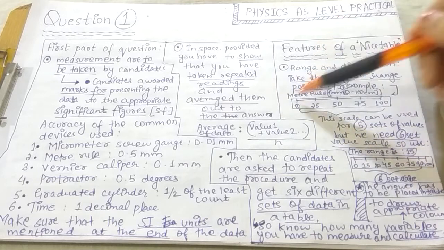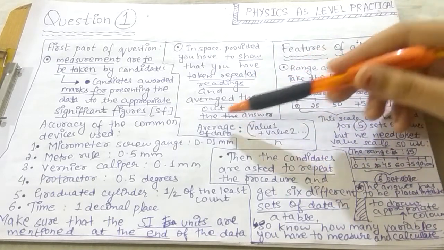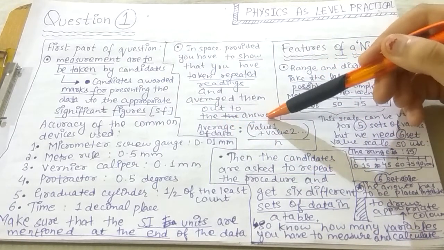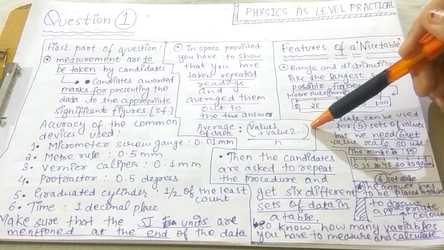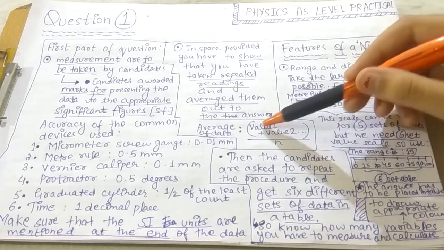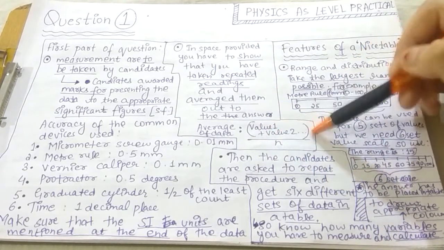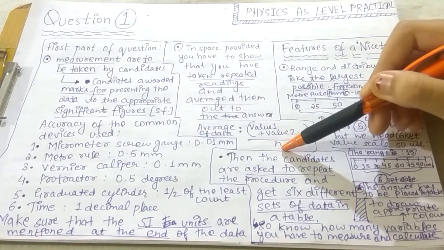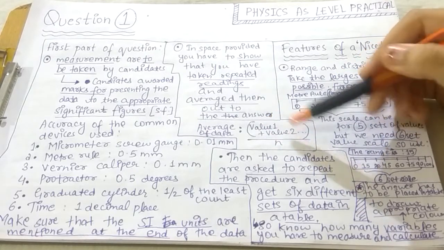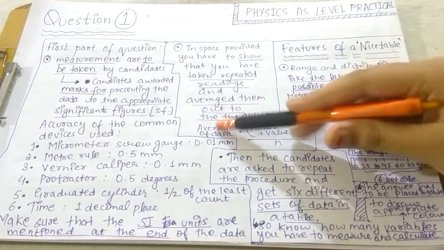Now, how to take the average of the data? You must have learned it in maths. You take value number 1 plus value number 2 and then plus value number 3, and so on. The number of values is basically n, so you write the total number of values as n here. Suppose we have only 2 values: value number 1 plus value number 2 upon 2, that will be the average of the data.